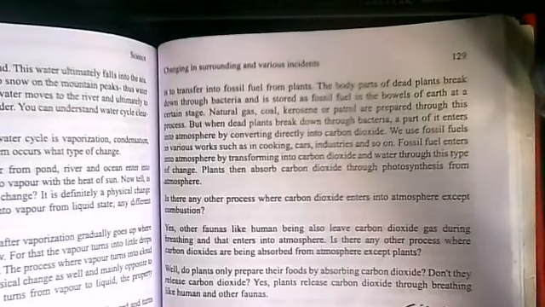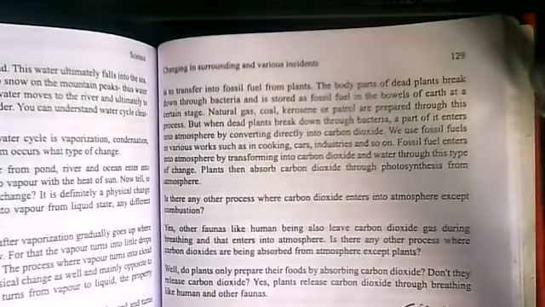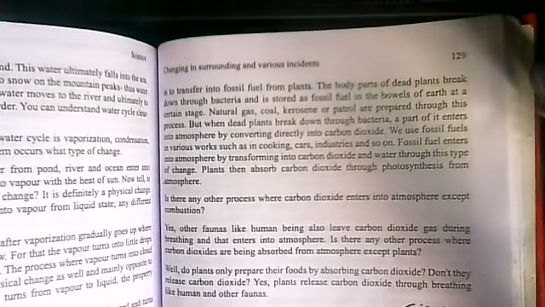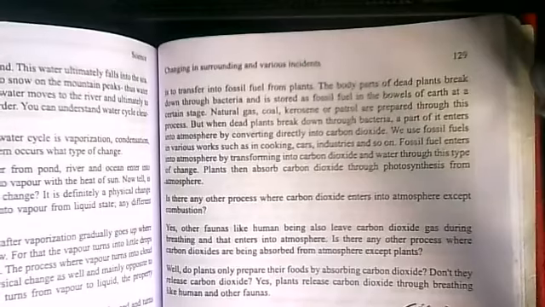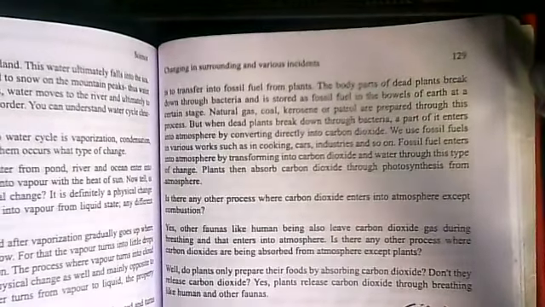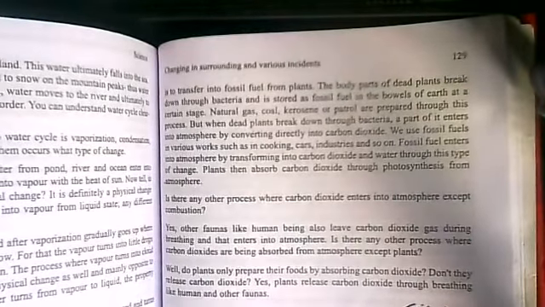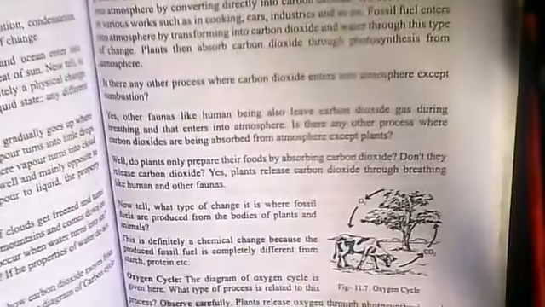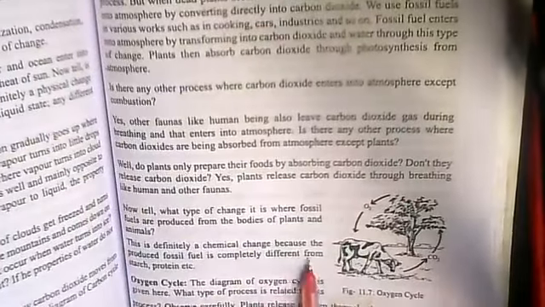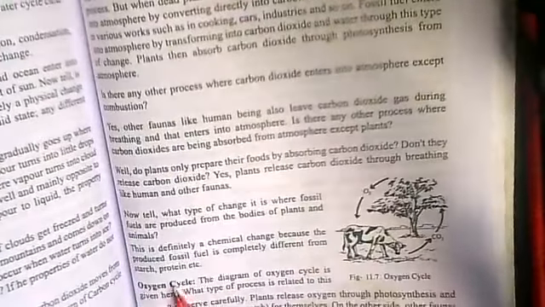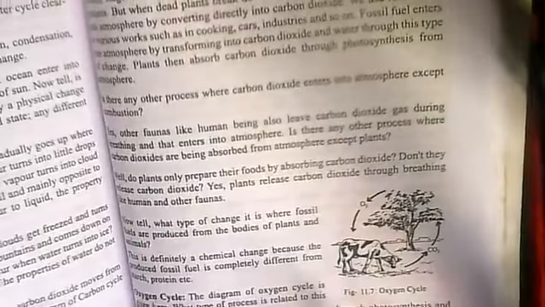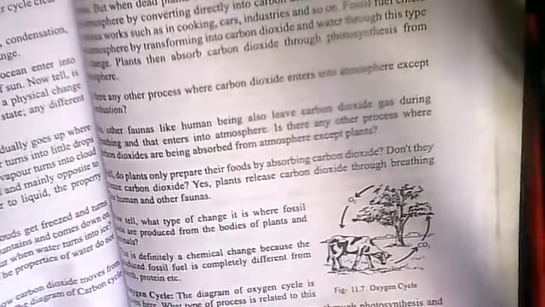Now tell what type of change it is where fossil fuels are produced from the bodies of plants and animals. This is definitely a chemical change because the produced fossil fuel is completely different from starch, protein, etc. You see page number 129. So what is carbon cycle?